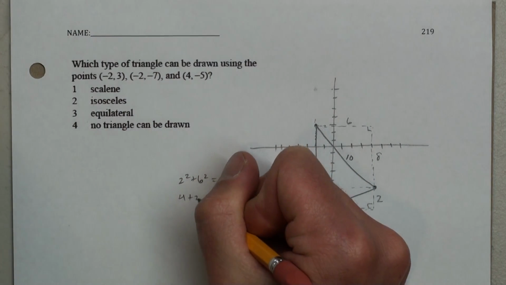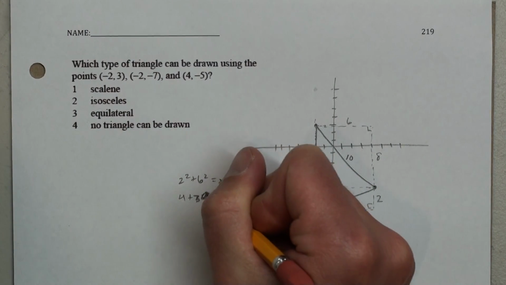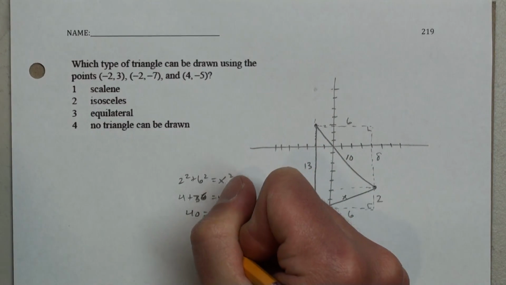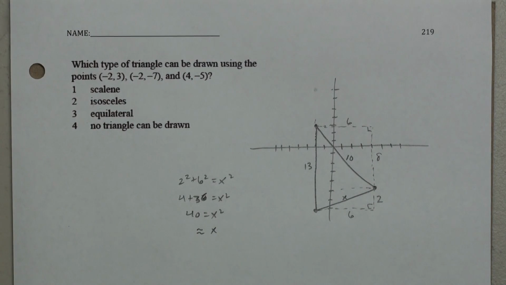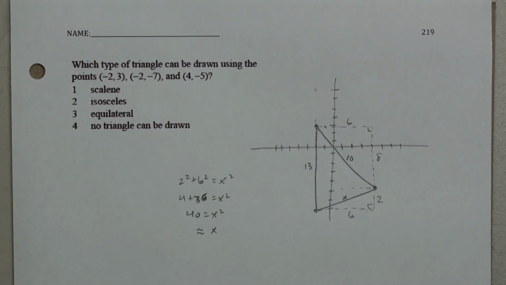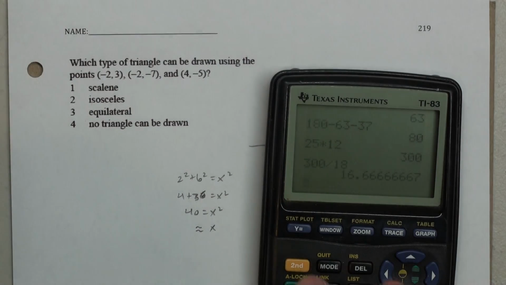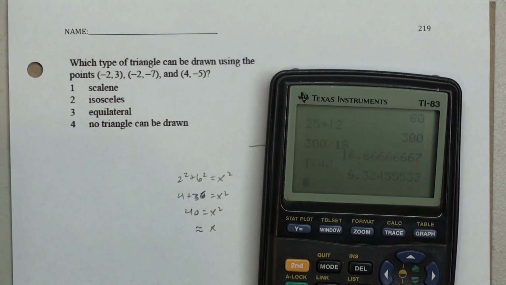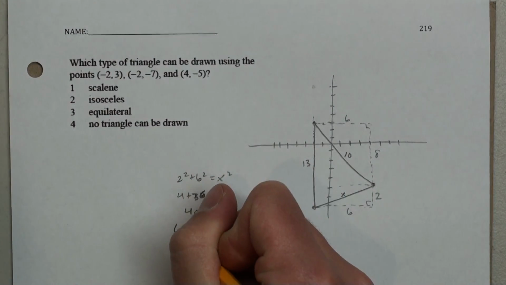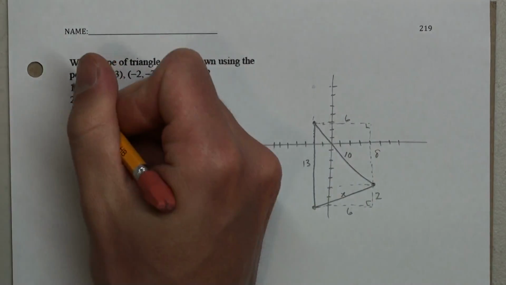So we got 4 plus 20 plus 36 equals x squared. 40 equals x squared. So x is approximately, let me find my calculator, about 6.3. So it's scalene.